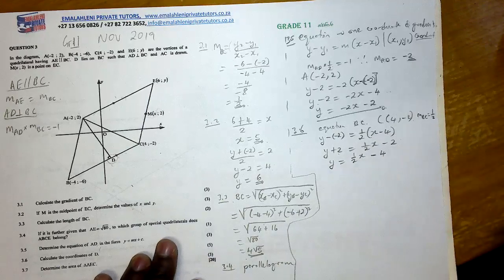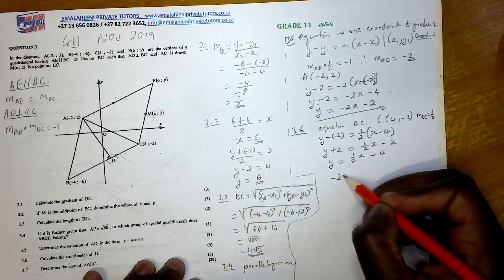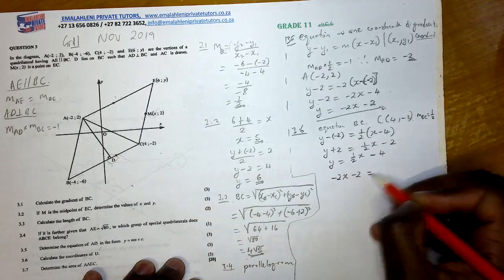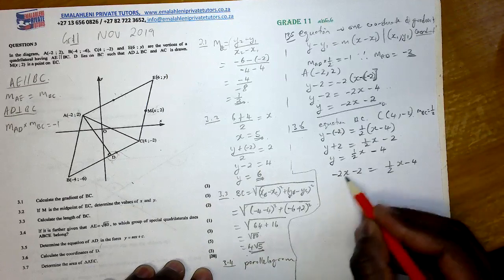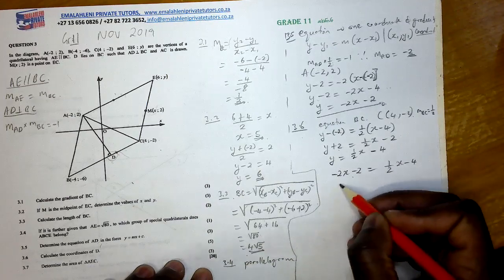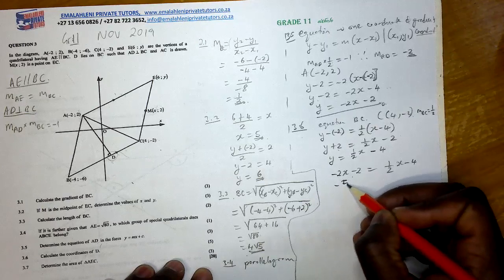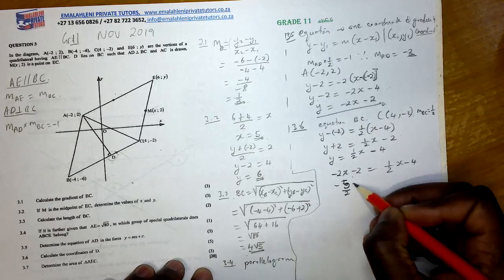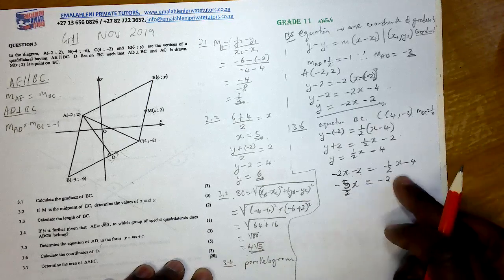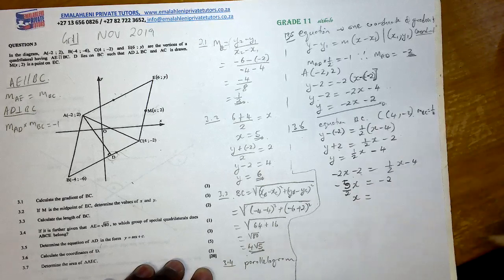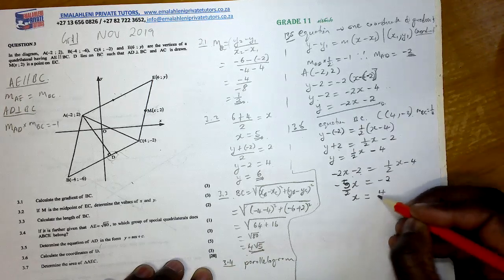So now we equate the equation to find the coordinate of D. We equate the two equations. What do we have here? Negative 2x minus 2 must be equal to half x minus 4. Then we get negative 2x, we bring it this side. It's going to be negative 5 over 2x, which is going to give us negative 2. We take the 2 that side. Let's divide by negative throughout, we get positive there. So x is going to be equal to 4 over 5.